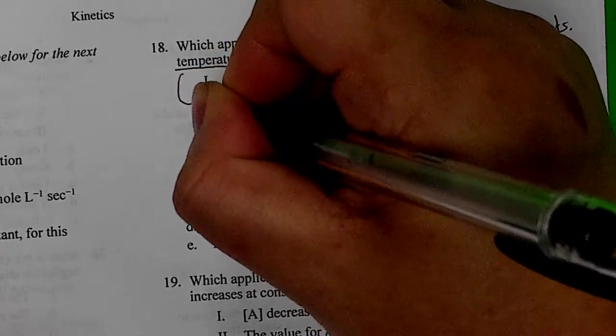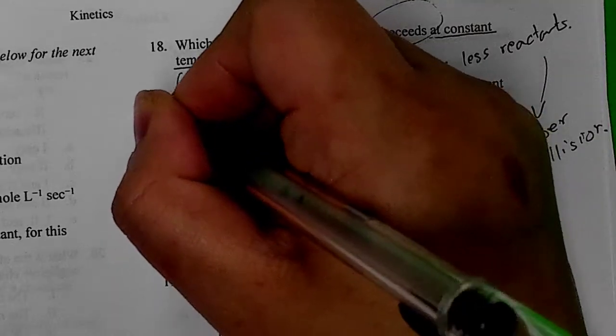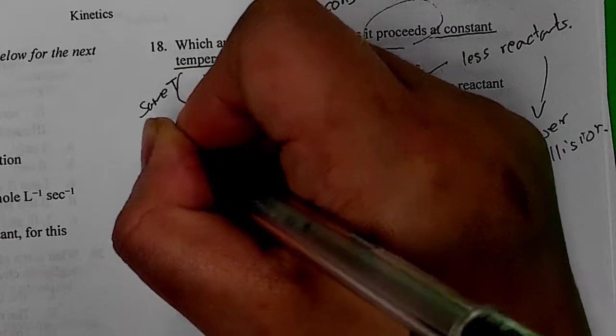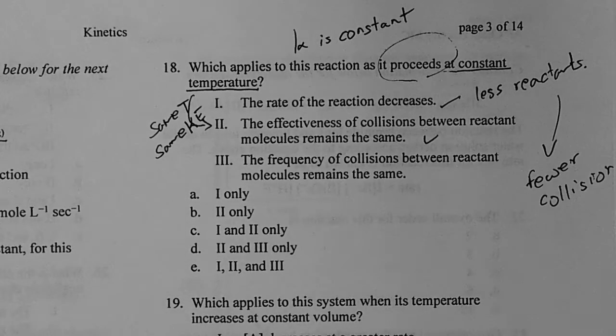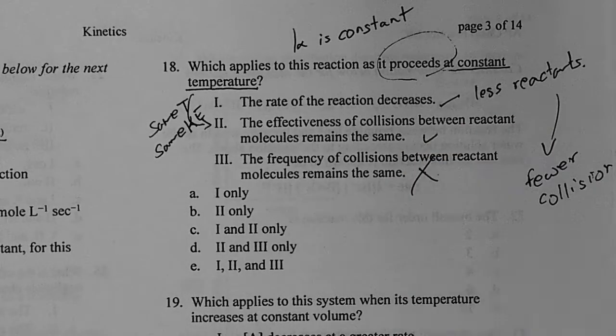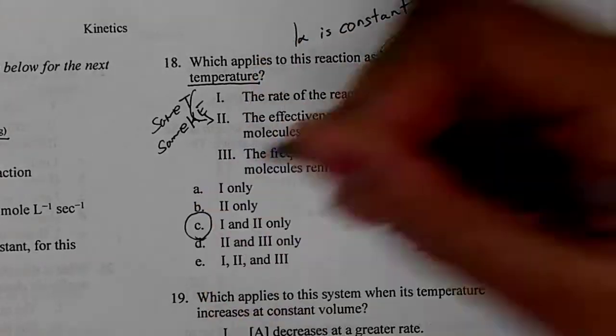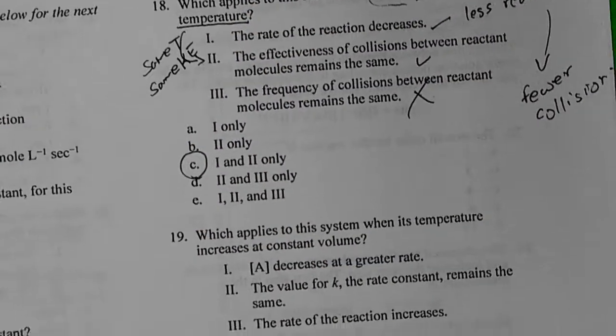So this is true because same T, same KE. Same speed of running into each other, so they have the same energy. Make sense? Fewer collisions, but the same energy per collision. All right, frequency of collision between reactant molecules is the same. That's the wrong one. We just said it. That's why the reaction speed is lower. So therefore the answer is C. We got it. All right, let's talk about 19. What do we got?